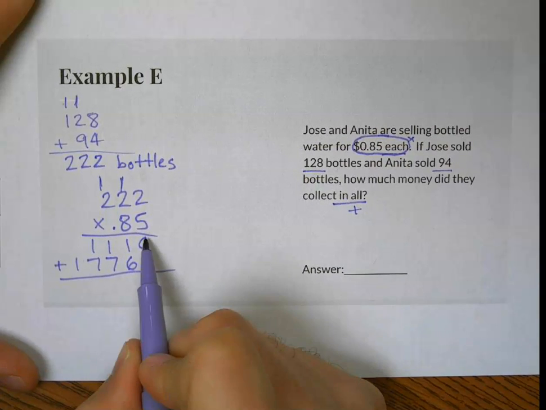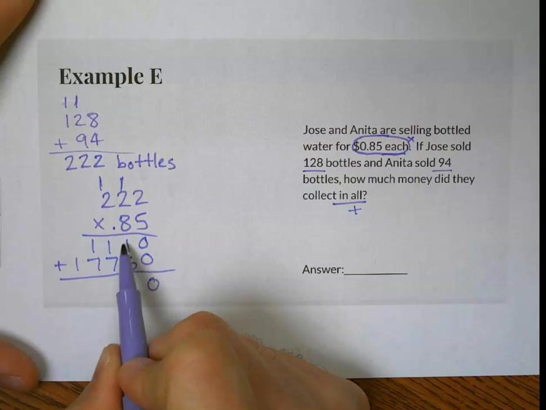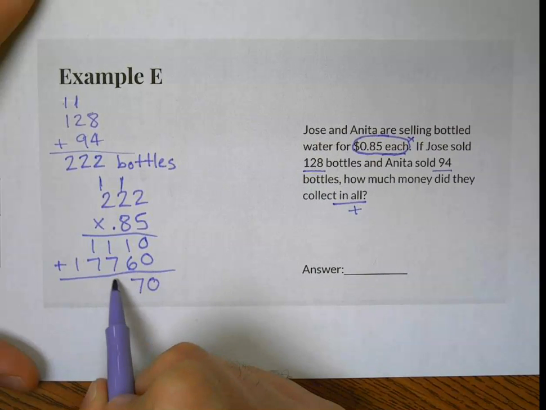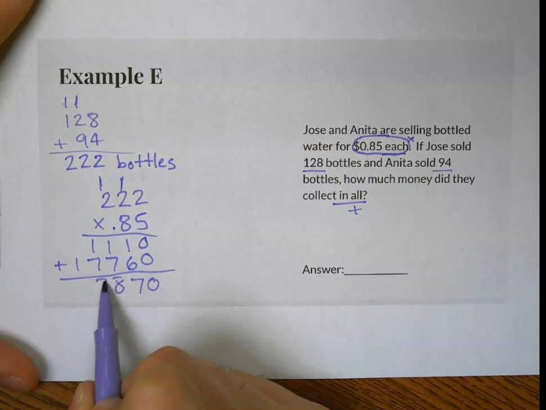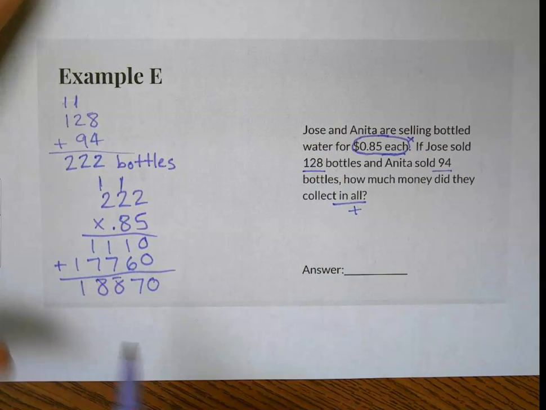Now I add this all up. 0 plus 0 is 0. 1 plus 6 is 7. 1 plus 7 is 8. 1 plus 7 is 8. And nothing plus 1 is 1.